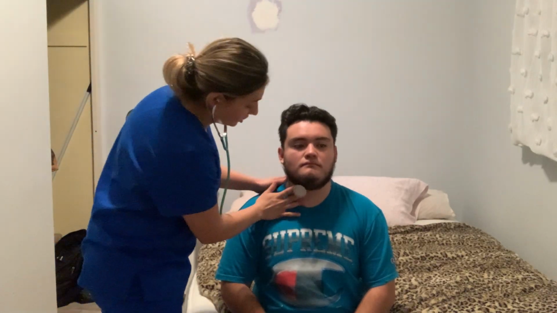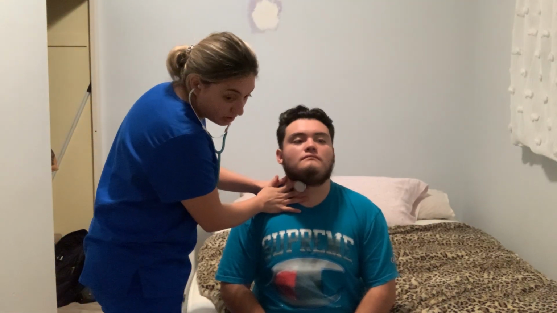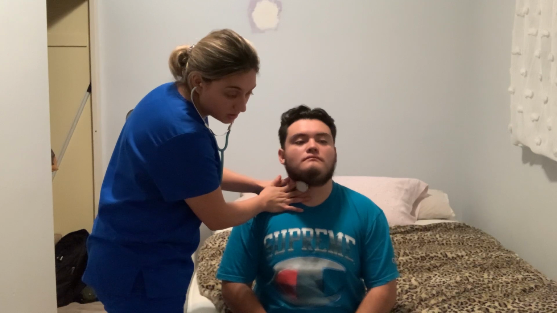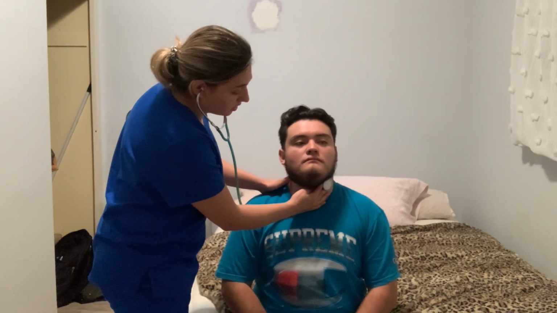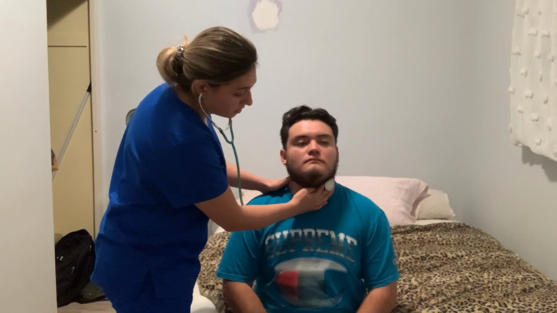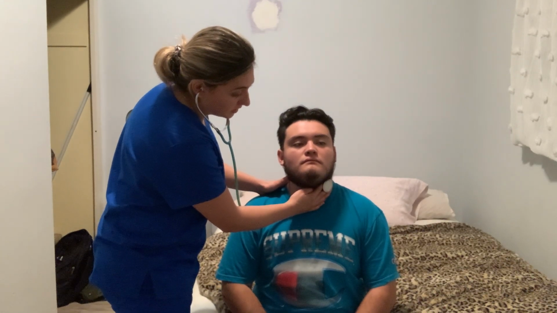And then next, I'm going to auscultate for any bruits, using the bell side of my stethoscope. And I'm going to ask my patient to breathe out and hold their breath. And I'm going to listen for a couple of beats. And I'm going to do the same thing on the other side. I'm going to have my patient breathe out and hold their breath, and just listen for a couple of beats. Okay.